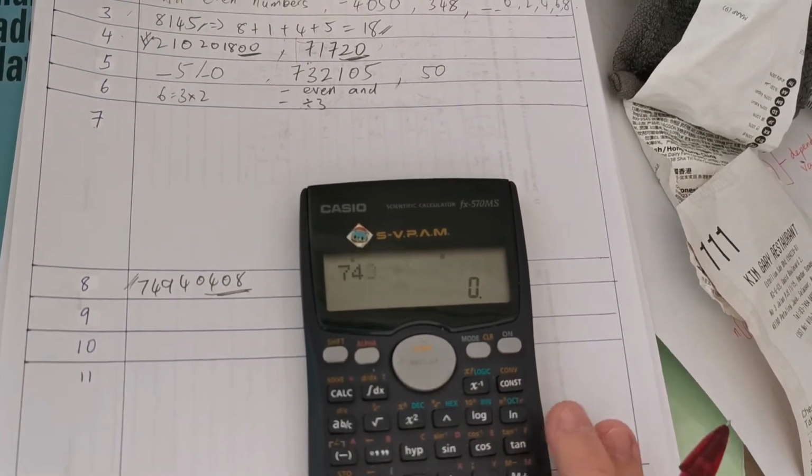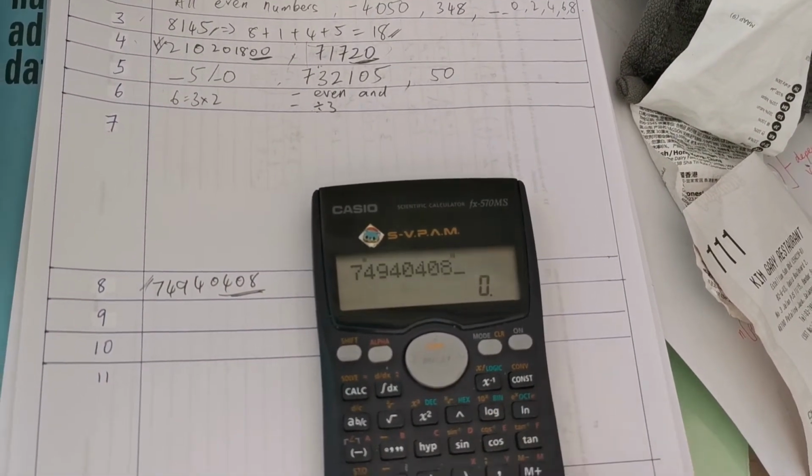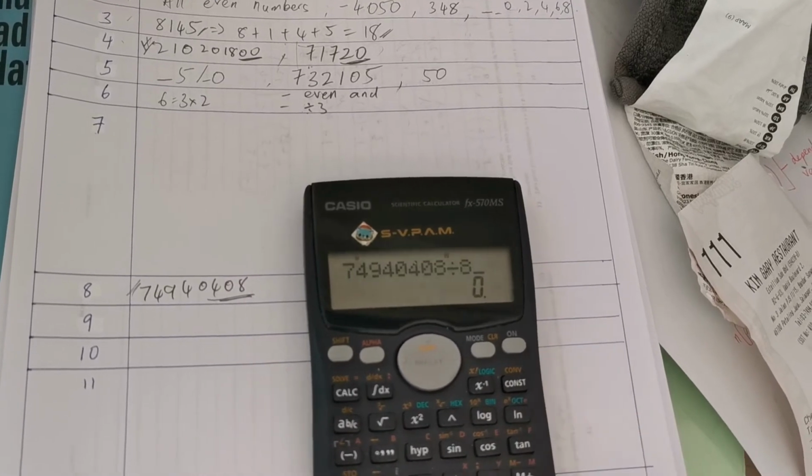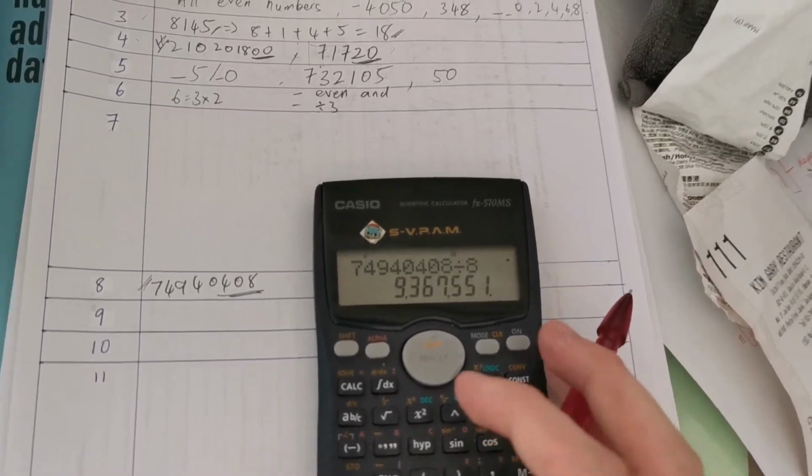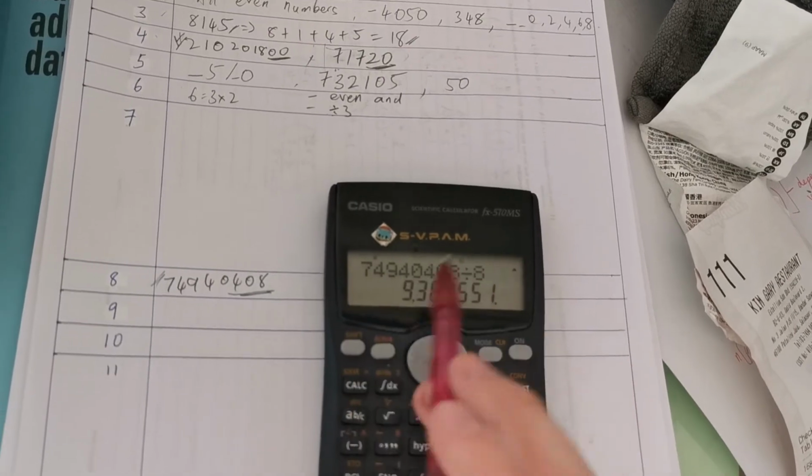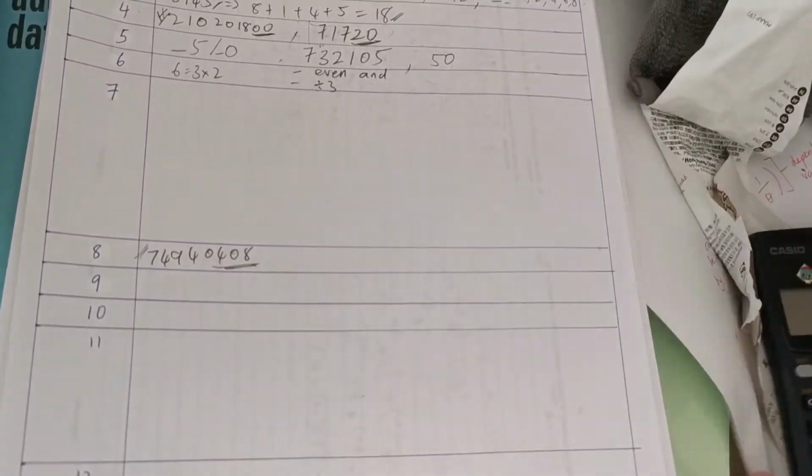So 74940408 divided by 8. You get this chunk of numbers without remainder. So this number is clearly divisible by 8.